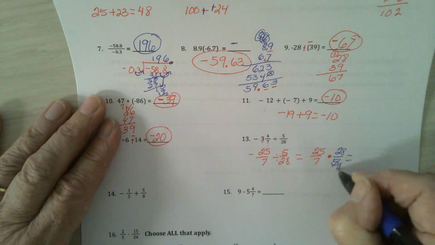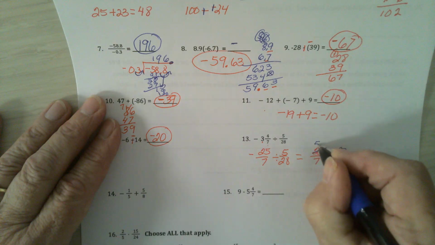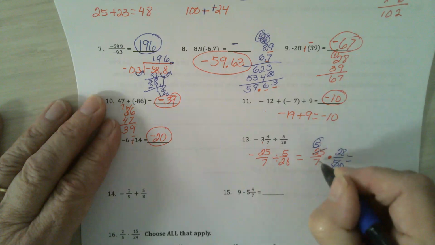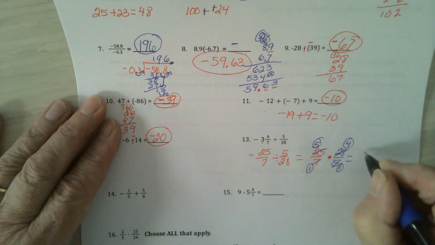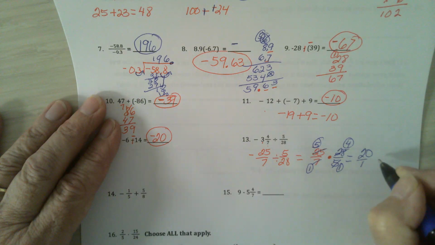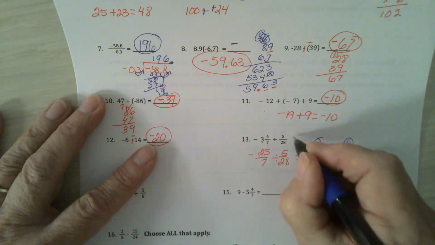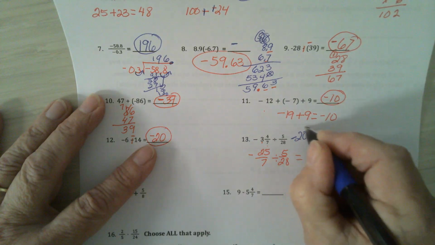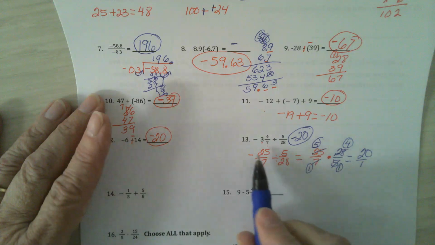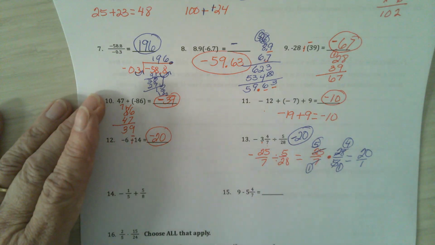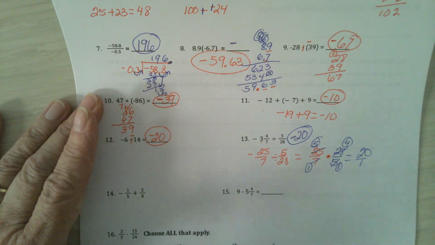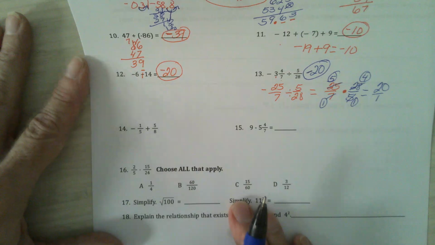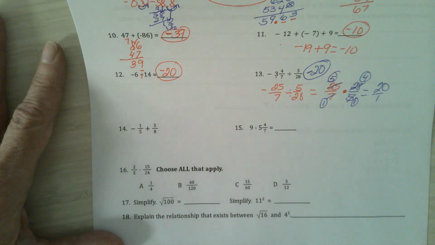5 goes into 5 once. 5 divides 25 5 times. 7 divides 7 once. 7 divides 28 4 times. And you end up with 20 over 1. But it will be a negative 20 over 1, or 20. Remember, when the signs are different and you're multiplying or dividing, the answer is negative. Any questions?